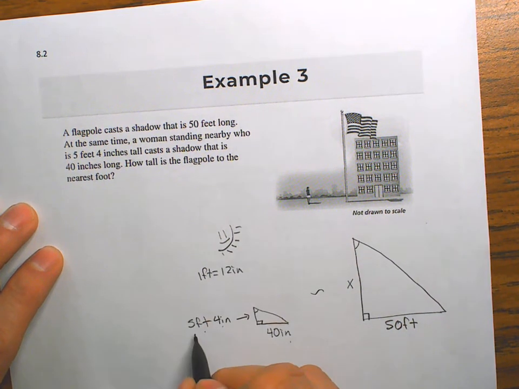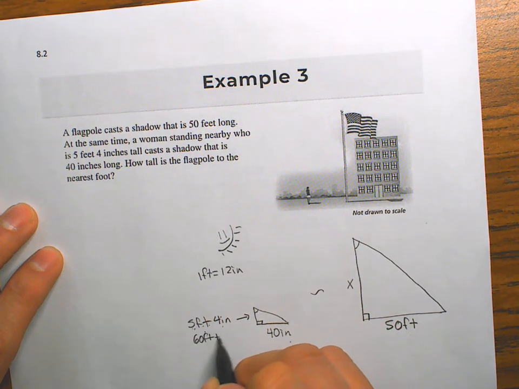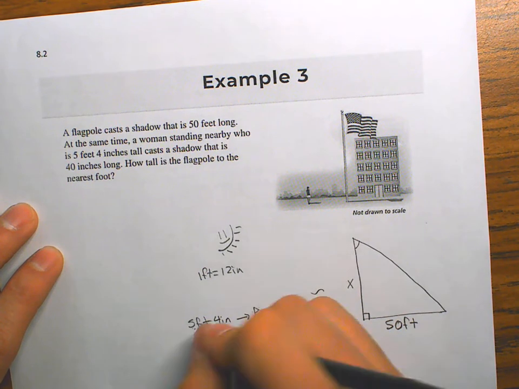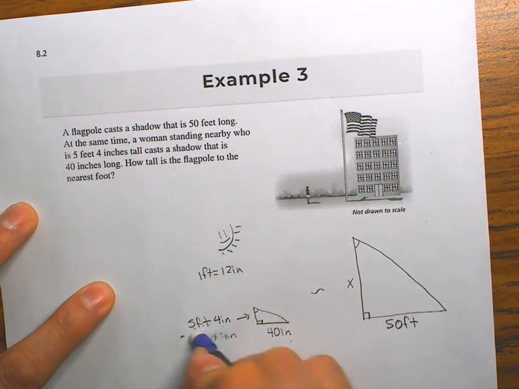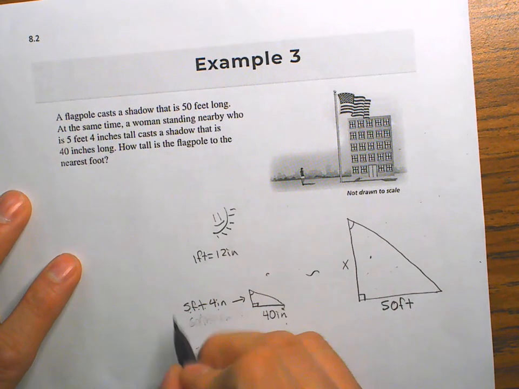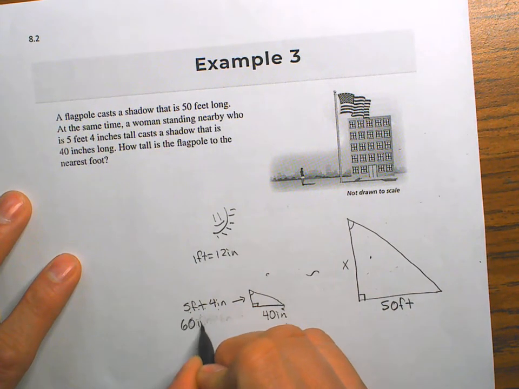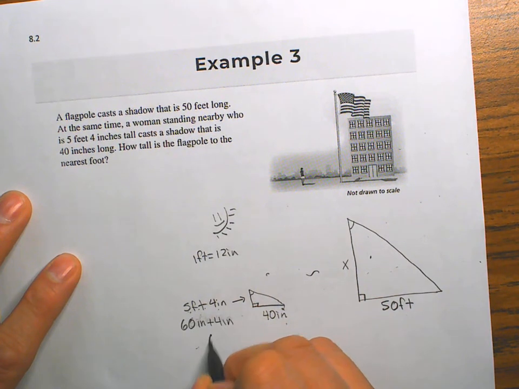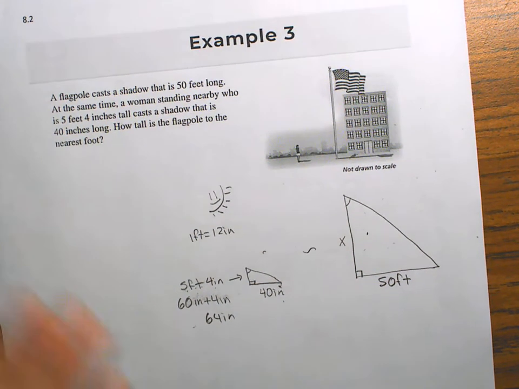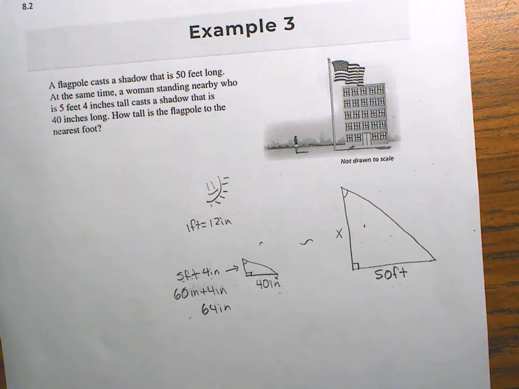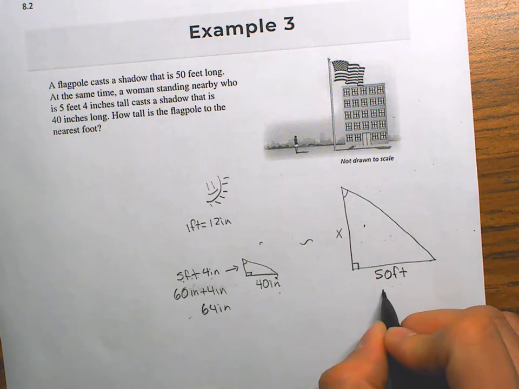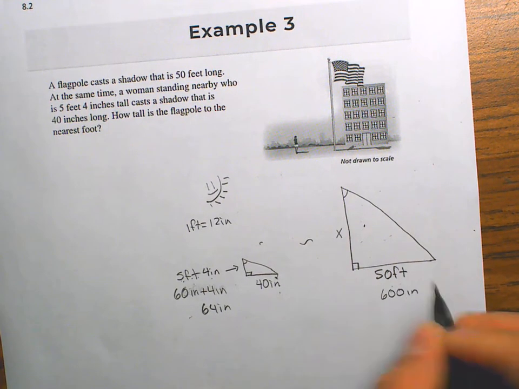So if I convert these 5 feet into inches, that's going to be 5 times 12, which is going to be 60 inches plus another 4 inches. 60 inches plus 4 inches, that's going to give me 64 inches. And my 50 feet, I can convert those also and give me 600 inches.